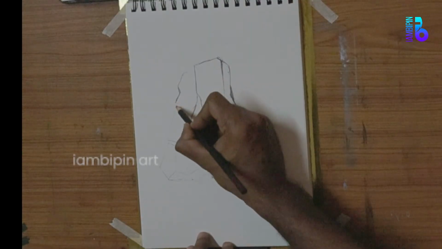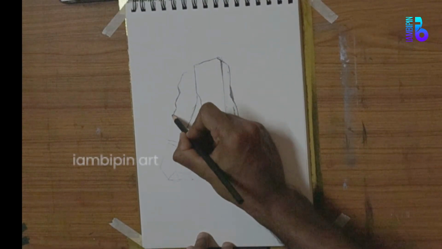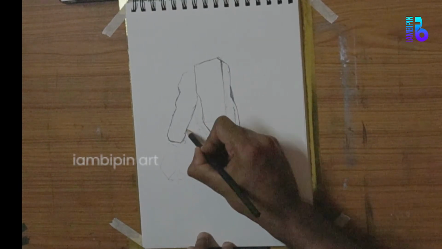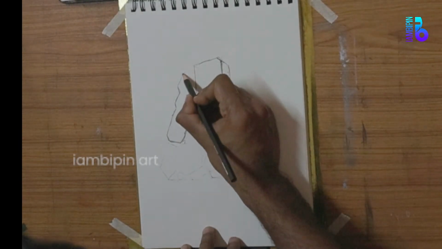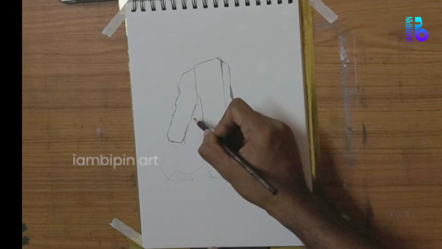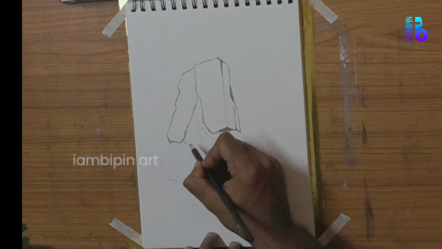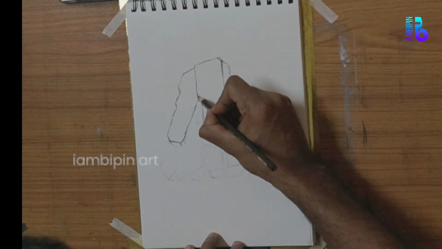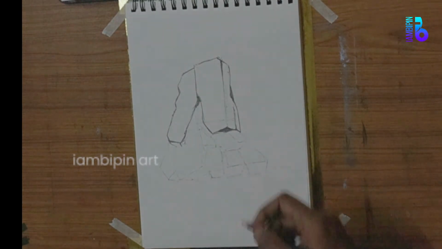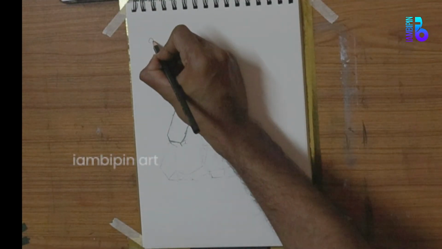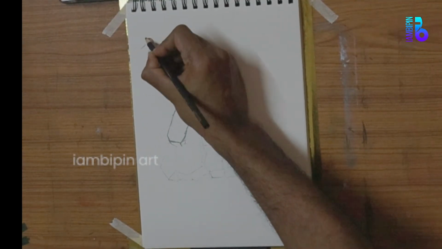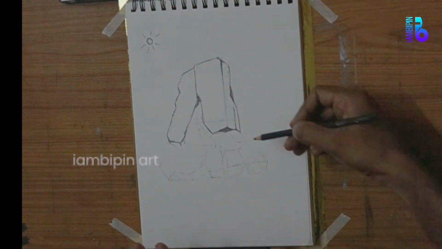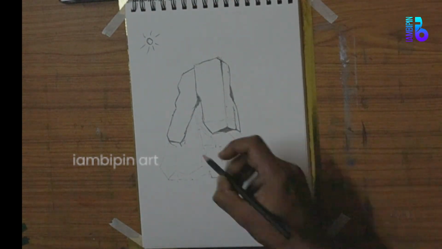So make irregular shapes, cuts, whatever you feel like doing, but at the end it should look like a rock. Here the light source is from the top left side. So the core shadow as well as the cast shadow will be on the right side.